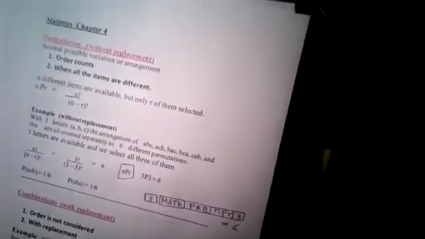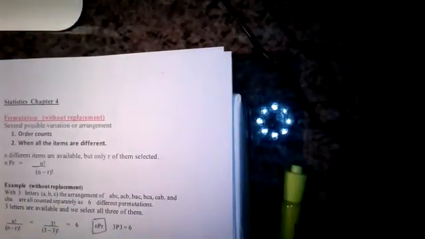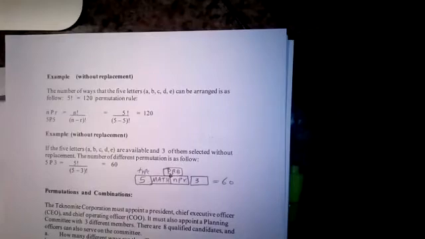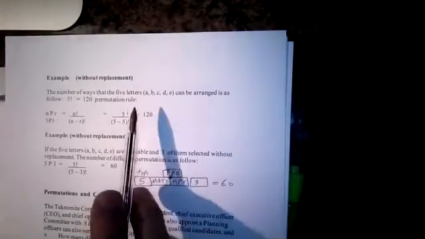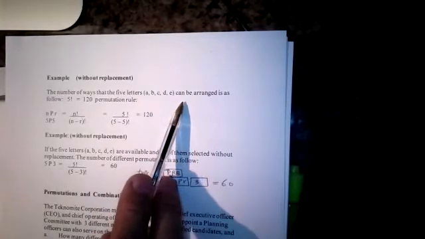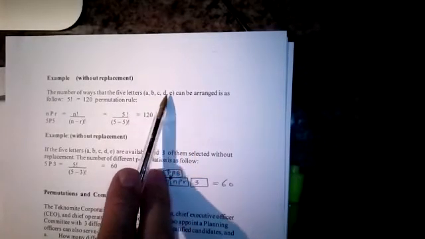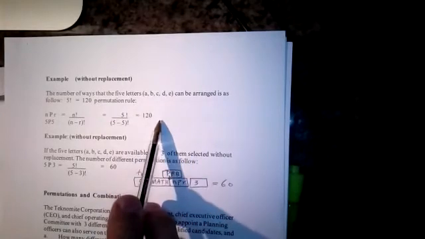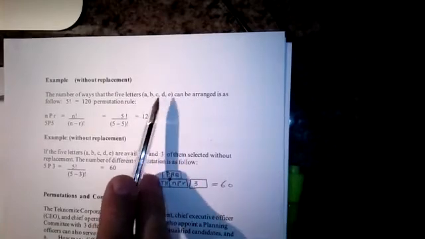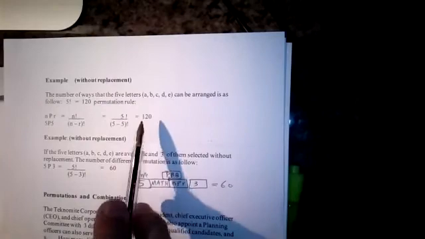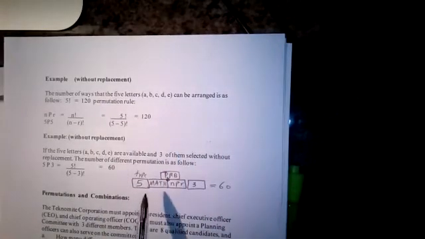Like this problem here. There are 5 letters available, and you want to take all these 5 letters and write them in different orders. So it's permutation. Order is important. And how do you come up with this 120? You type 5.